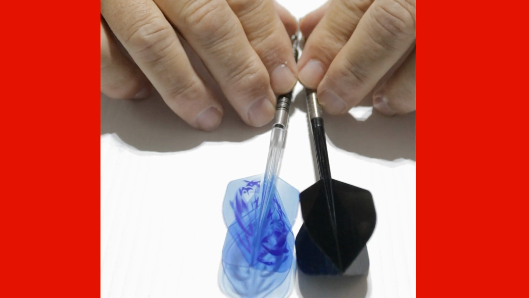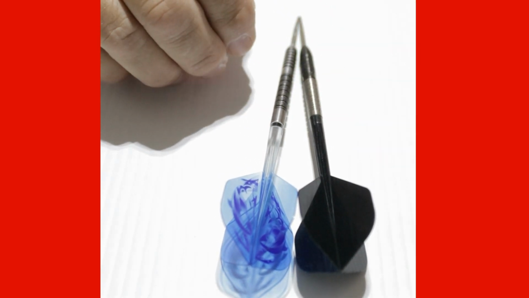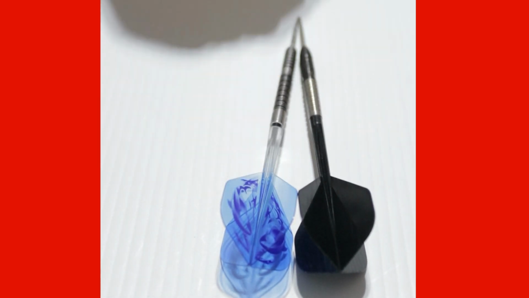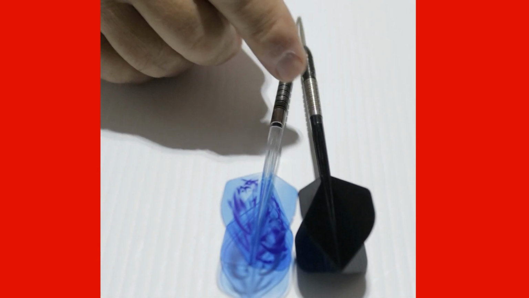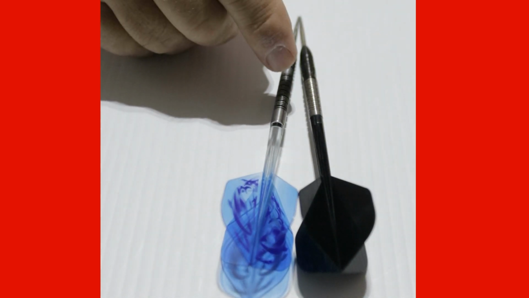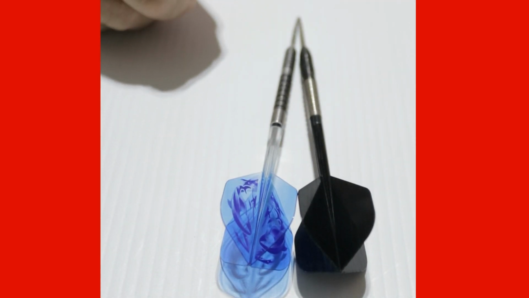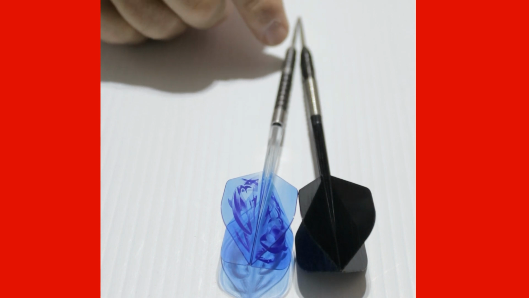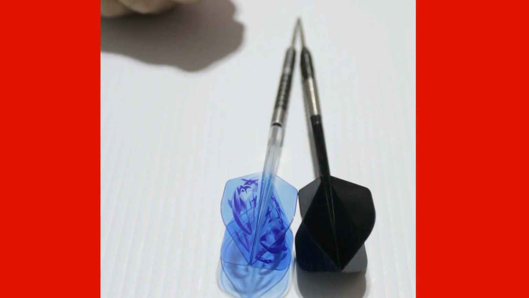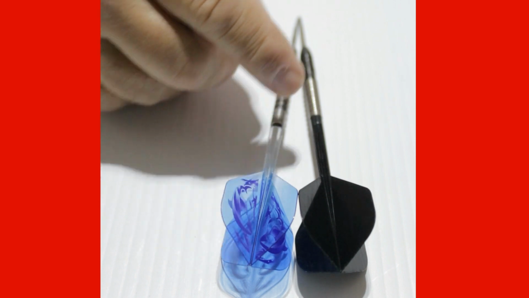And as well, when you put a long flight on a short barrel and a medium flight on a longer barrel, your shorter dart is actually now longer in length because of the flight than your long dart with the medium flight. Again, it all depends on preferences. That's why I prefer a longer barrel dart, because I get a more stable, sturdy dart when I throw through the air and I'm not relying so much on the length of the shaft or the flight.